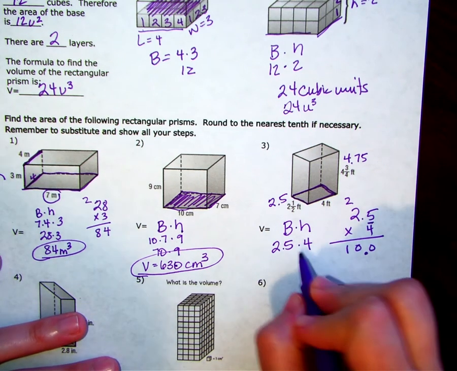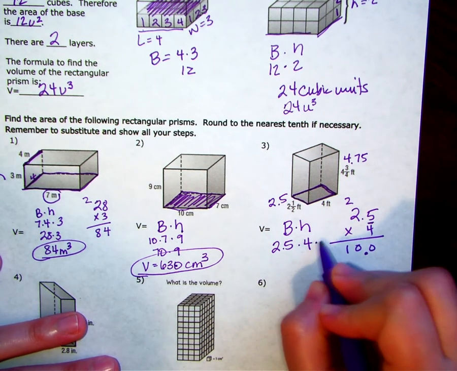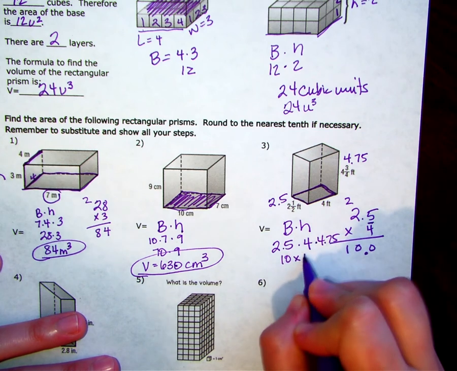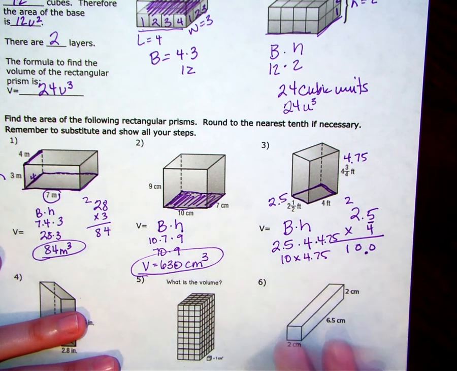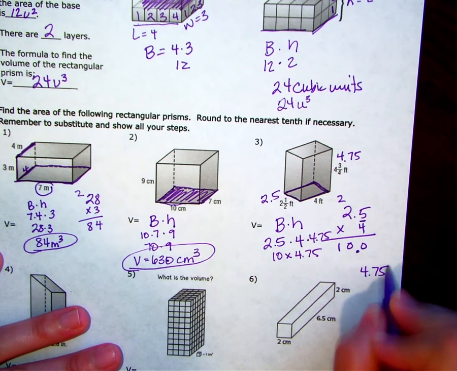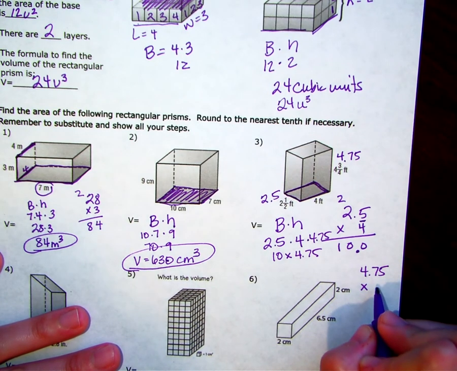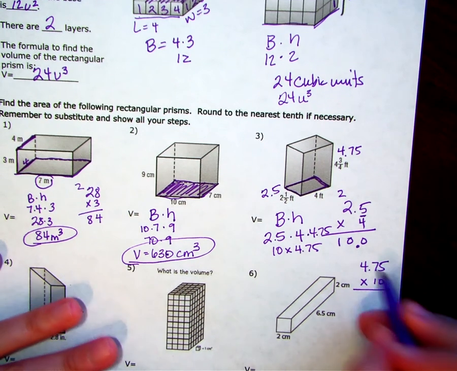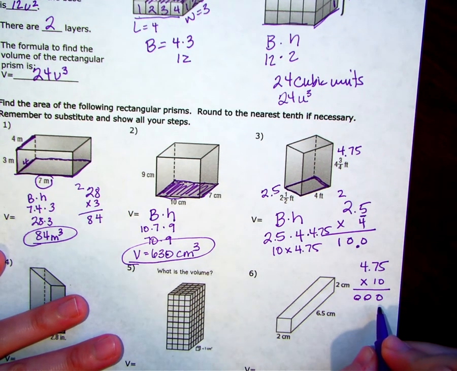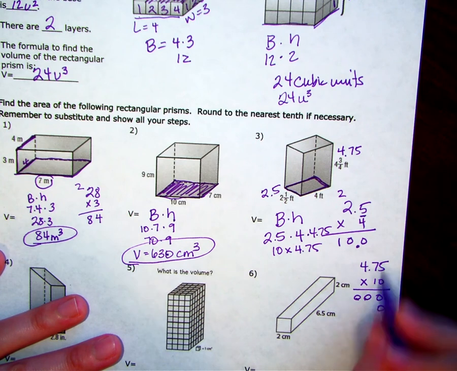Now we're going to take that and multiply it by our 4.75. So 10 times 4.75. That's the last step. So 4.75 times 10. So multiplying times 0, so 0, 0, 0. And then you've got your 0 since we did the 0, and then you got to multiply everything times 1.